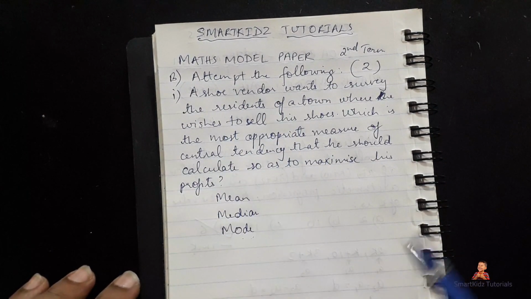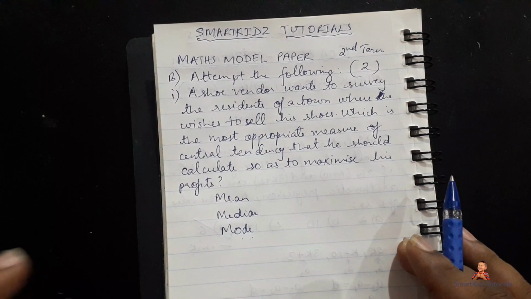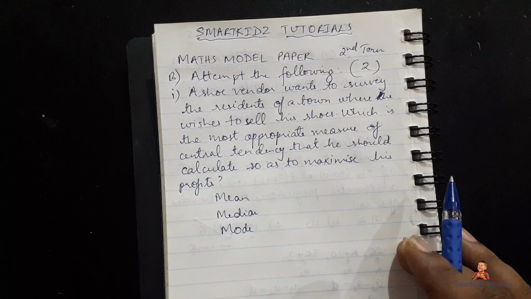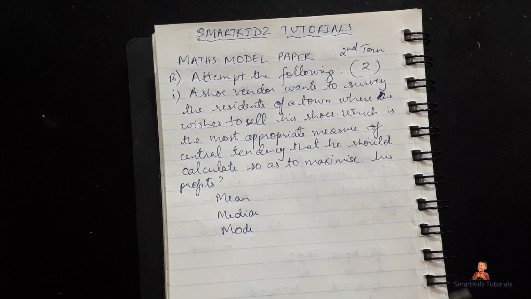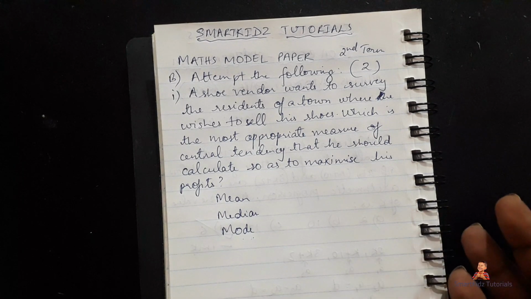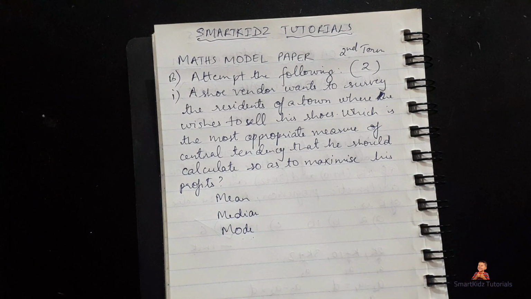What it says is there is a shoe vendor, somebody who sells shoes. Now he wants to carry out a survey in a particular town. Let's say there is a shoe vendor who is from Maharashtra, and he wants to enter Goa. That means set up a shop in Goa.